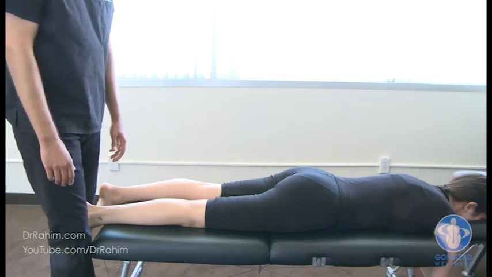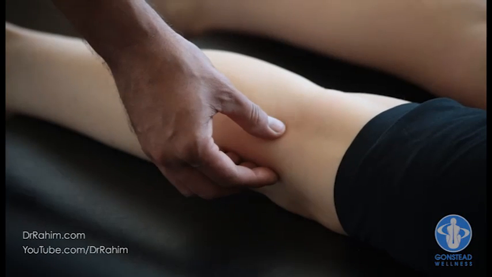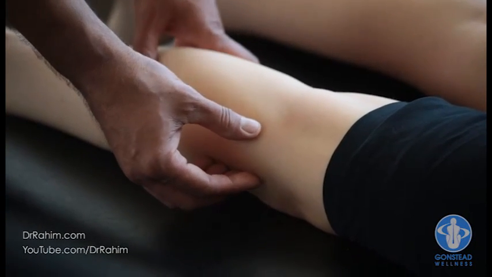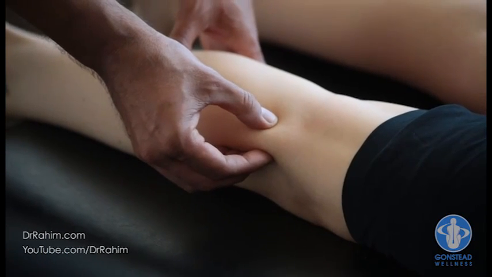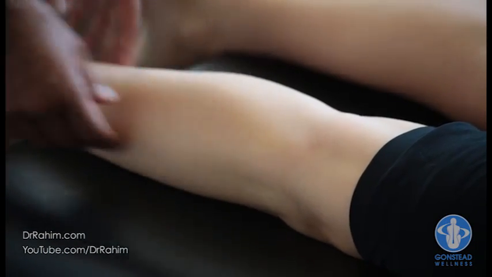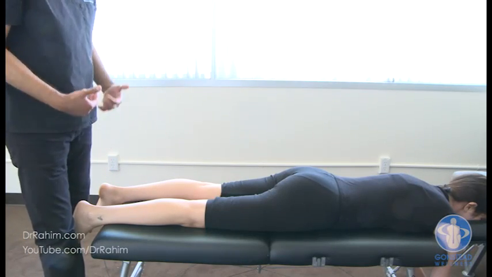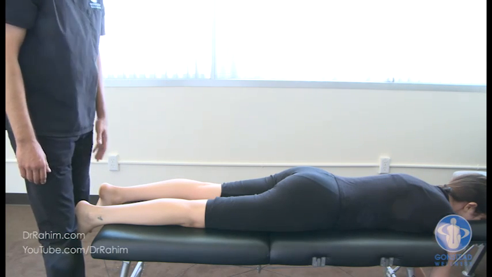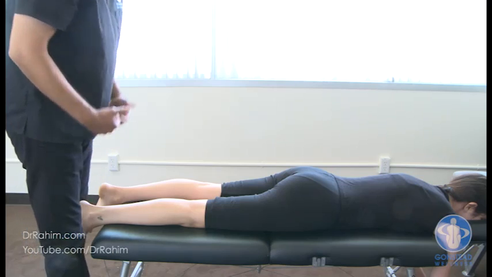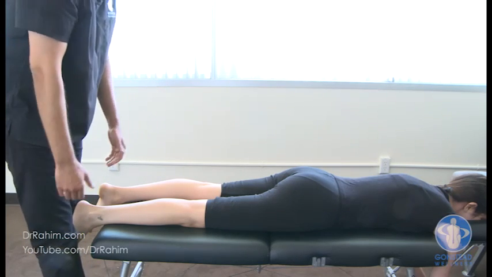We're going to be demonstrating the adjustment of the posterior proximal fibula, which means that the proximal fibula has gone posterior. We want to set it P to A. The preferred move is going to be in the prone position. Patient is prone, face down on the table. Doctor is going to stand on the affected side.